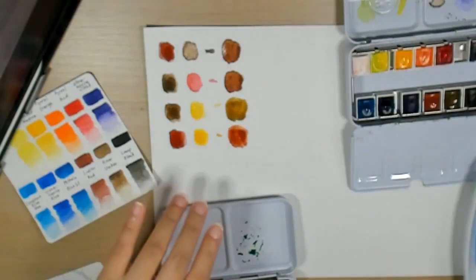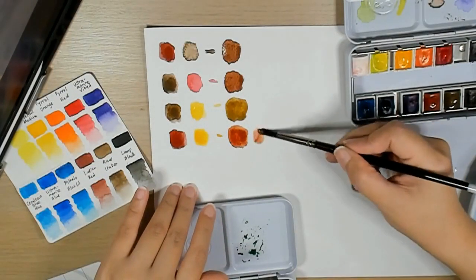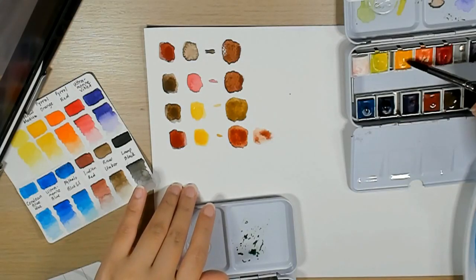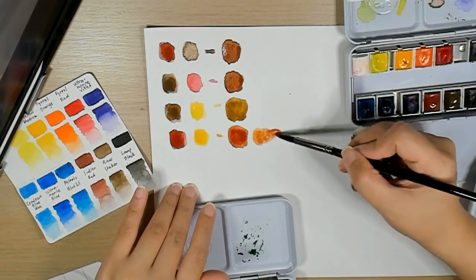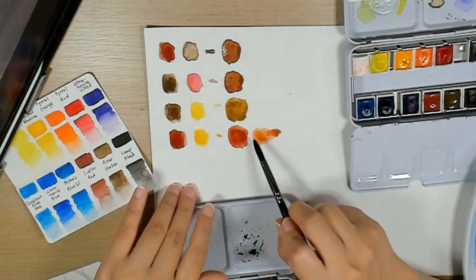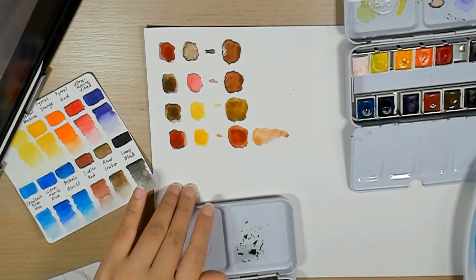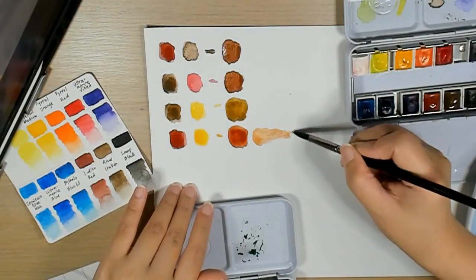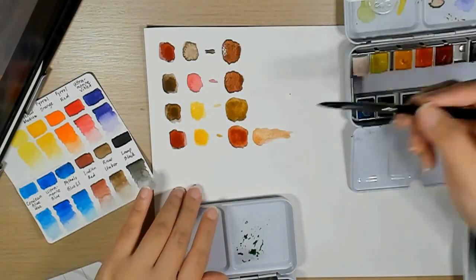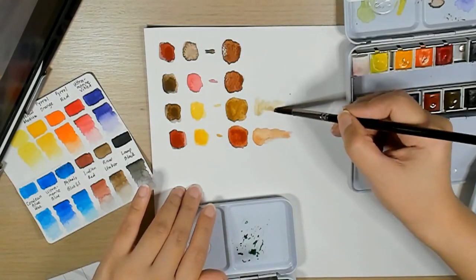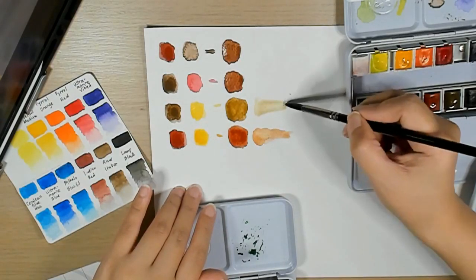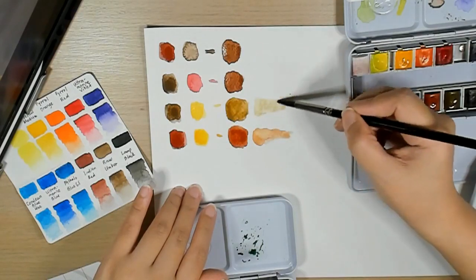So you can also try to mix it on the side, water down, so you can see much better what it looks like if you water it down. Okay, so you can try to do this as well, because when it's more concentrated, it also looks a bit different when it's watered down.